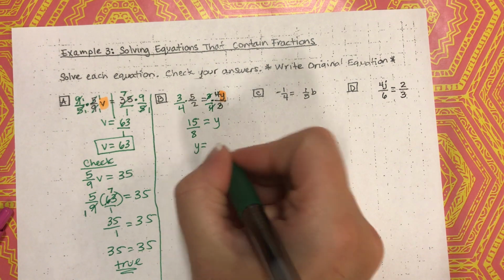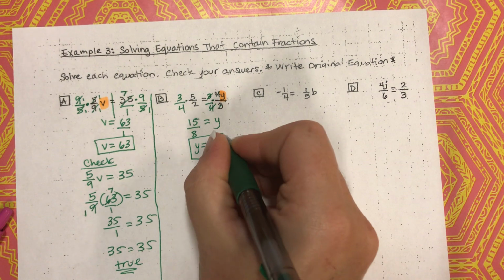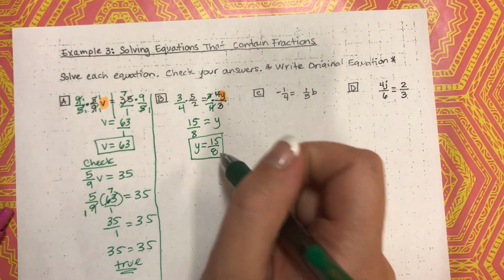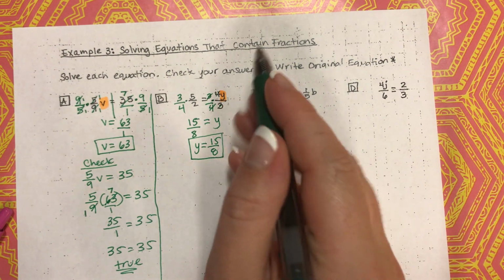So I'm going to use the symmetric property of equality, and there we have it. Y equals 15 over 8. I'm just going to leave it as that improper fraction. I'm not going to change it to a mixed number. That's going to be my answer.